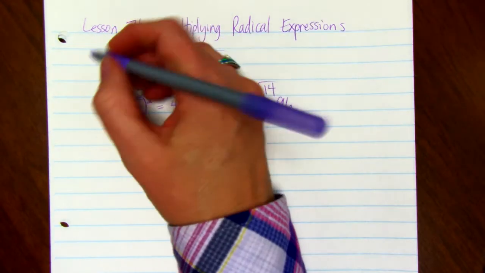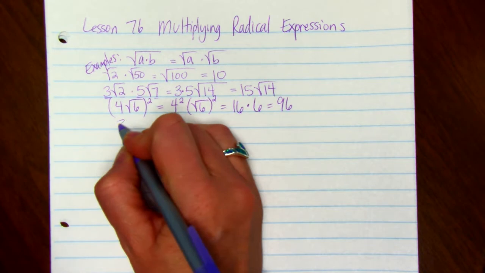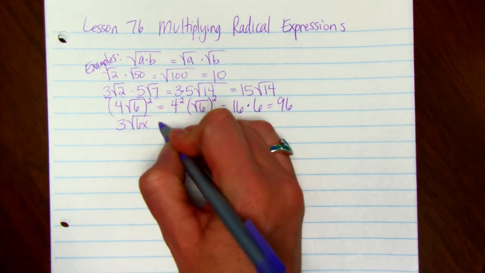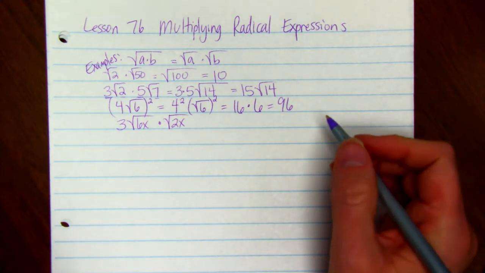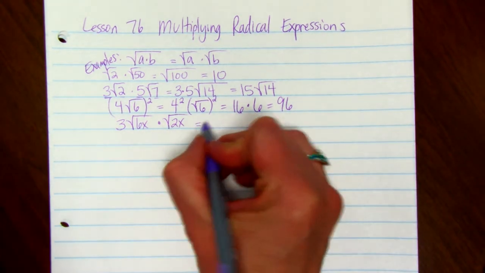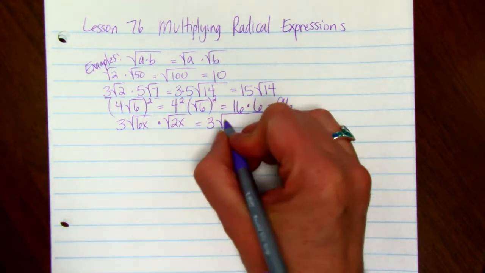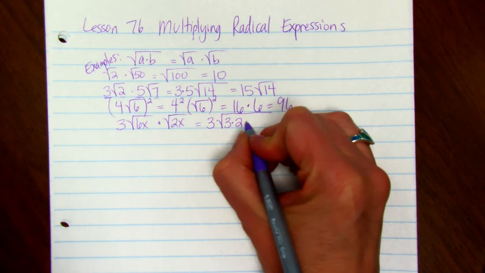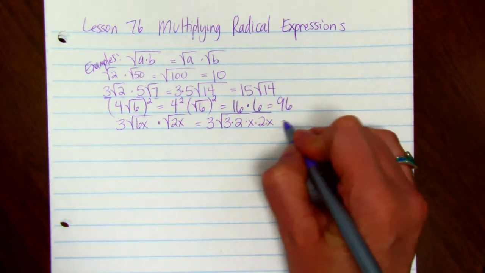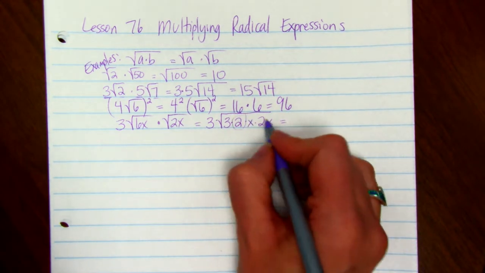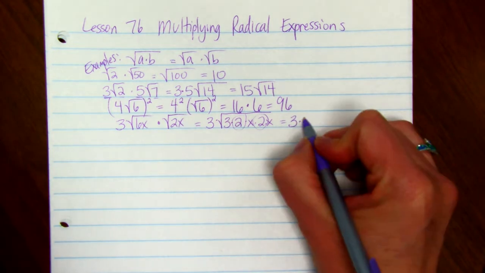And here's another example. Right here I'm just going to write examples. There we go. So what if we had 3 square roots of 6x times the square root of 2x? So this is just a 3 on the outside, that stays there. Underneath the square root, instead of writing 6, I'm going to write 3 times 2 times x, and then we have times the 2x. So we are looking for doubles, because the square root of 2 times 2 is the same thing as the square root of 4, which is just 2.